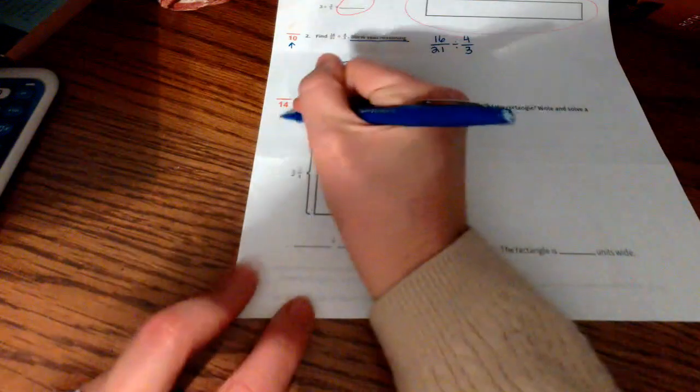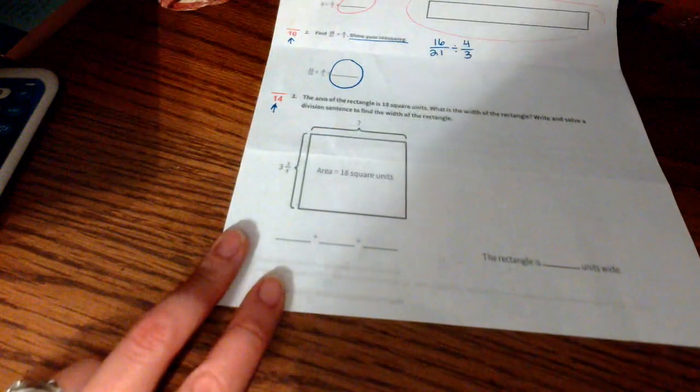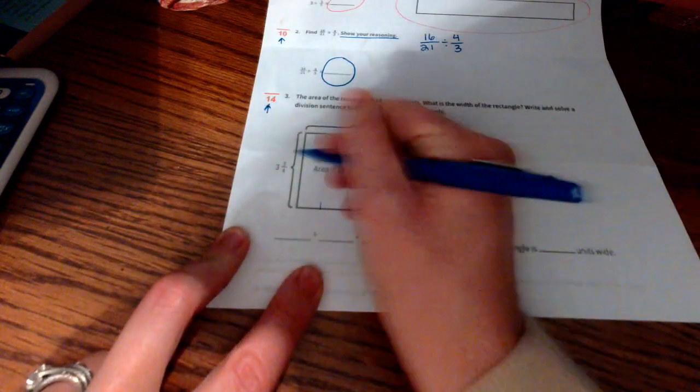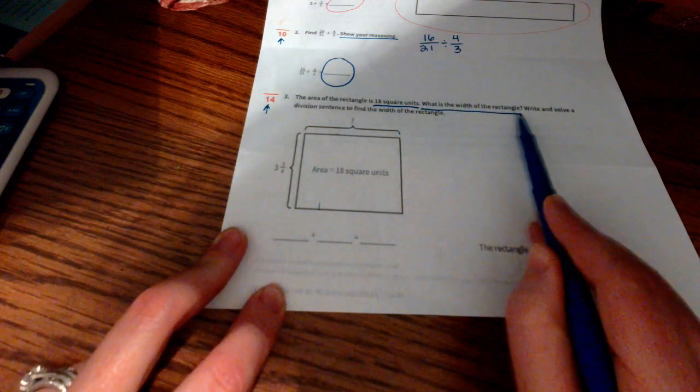Okay, now let's move on to number 3. We're stepping up in points because we're stepping up in difficulty level. This one is a little harder. Number 3 says the area of a rectangle is 18 square units. That means that this rectangle here would be broken up into 18 squares. 18 squares fit inside of this space. What is the width of the rectangle? That's what we don't know.